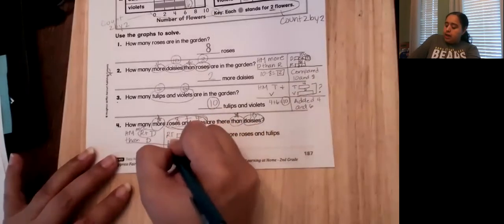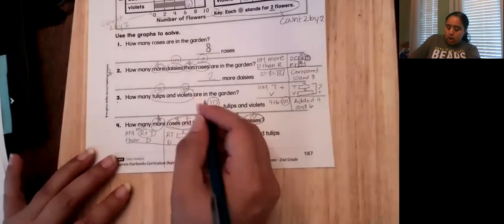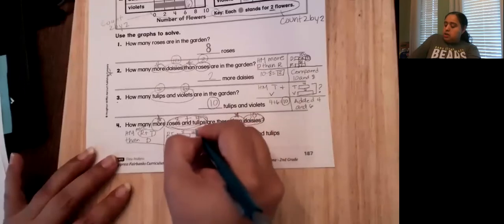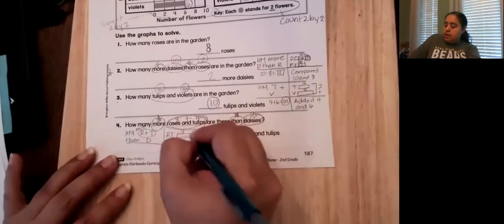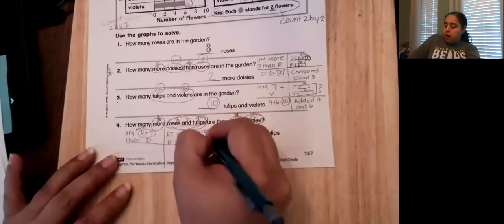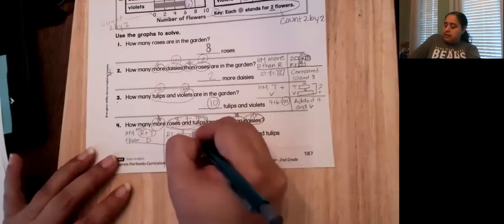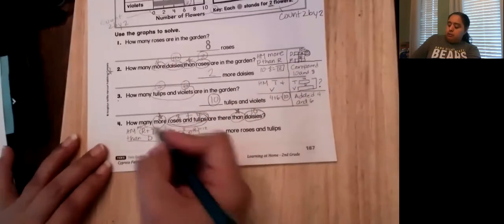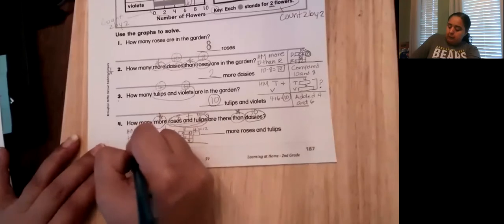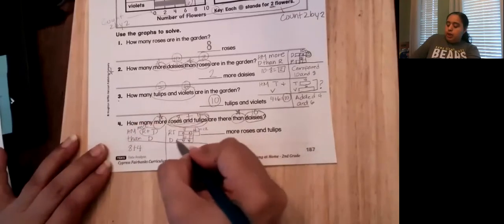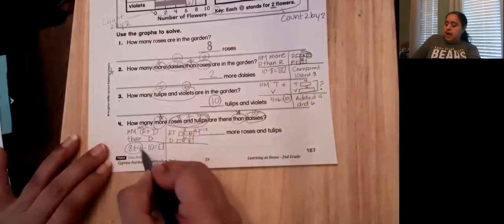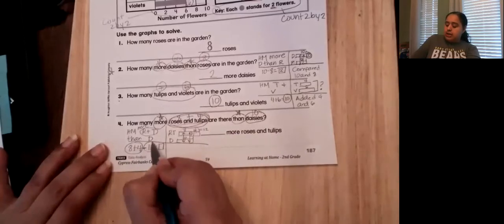And we're gonna compare that to daisies, and daisies are 10, okay? So notice here, we have to put these two together, and 8 plus 4 is 12. And then we're going to compare that to the 10. So first step, roses and tulips, we're going to add 8 plus 4. And then we're going to compare them with daisies, so we're going to subtract 10. First step is to add the roses and tulips. And then the second step is to subtract 10.